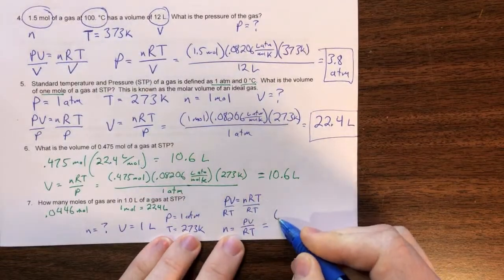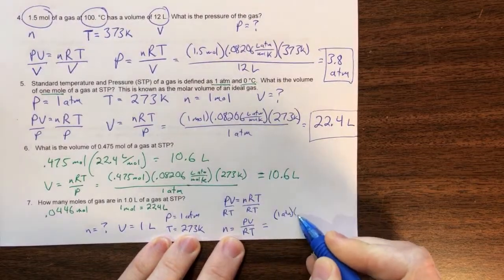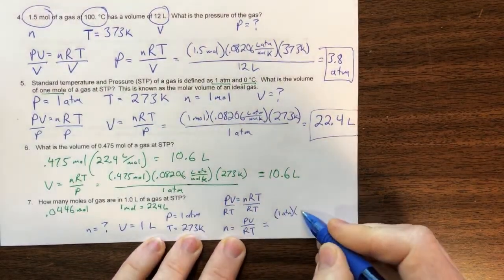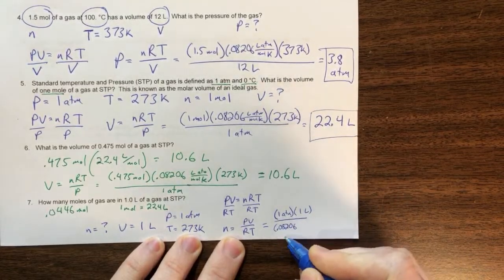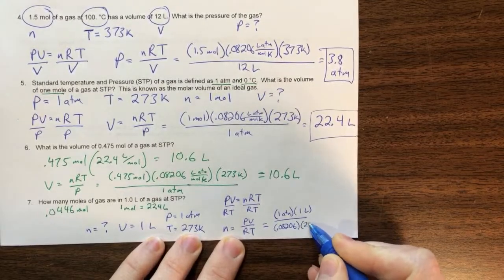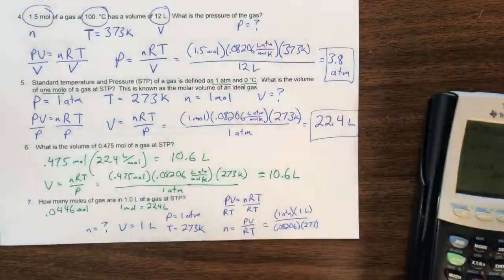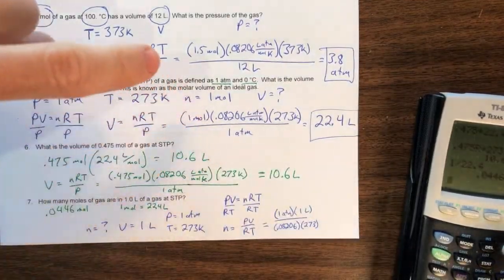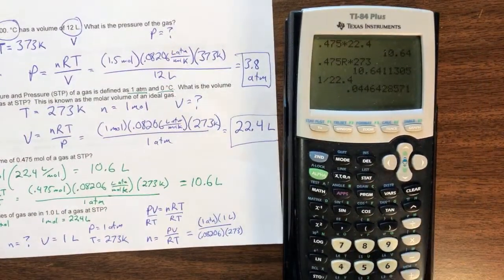Let's plug in those numbers right now. Pressure is 1. Volume is also 1. R is 0.08206, and temperature is 273. That works out to be, interestingly enough, exactly the inverse of what we did for number 5, which is why my previous method did work.